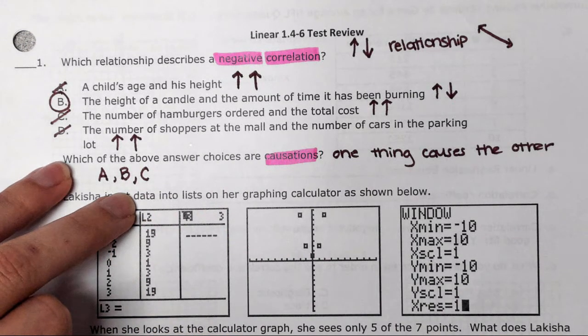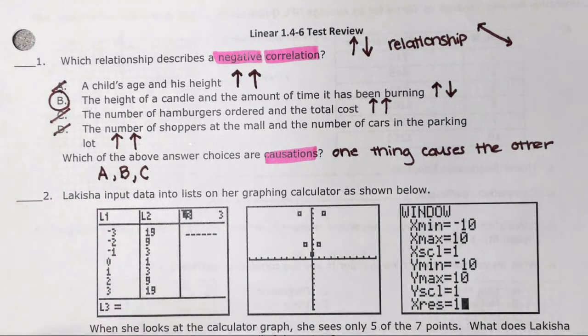The number of shoppers at a mall and the number of cars in the parking lot. Do the numbers of shoppers at the mall cause the number of cars in the parking lot to increase? Not necessarily. Those people could have carpooled, they could have walked there, they could have ridden the bus. So there's several other different variables that you have to include. So D would not be considered a causation.